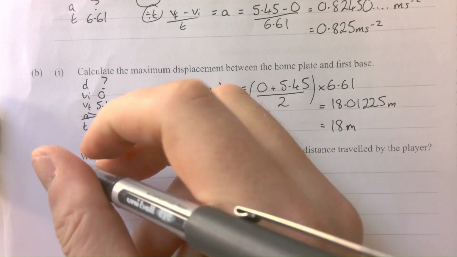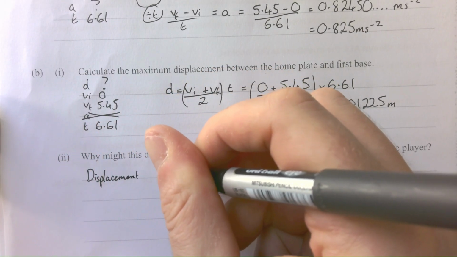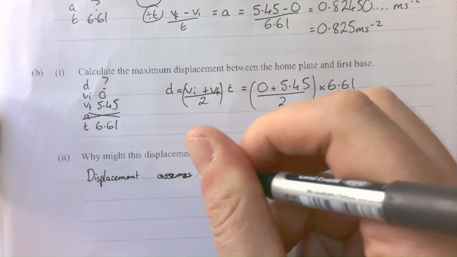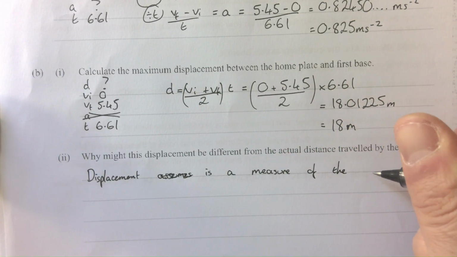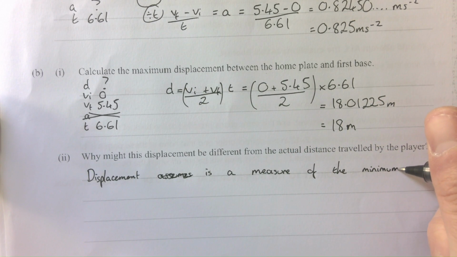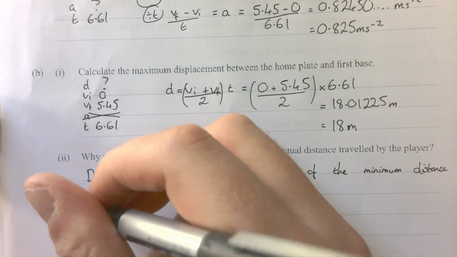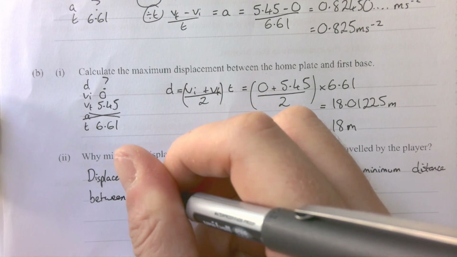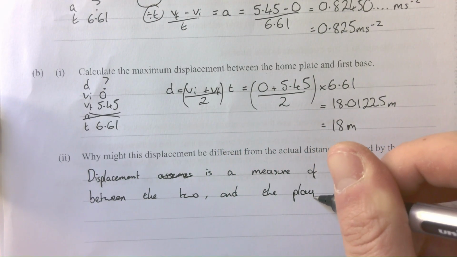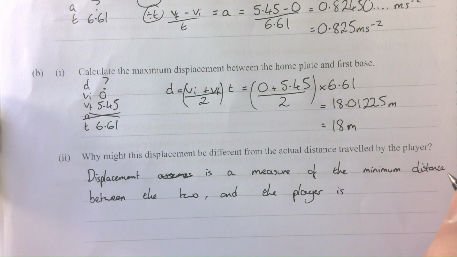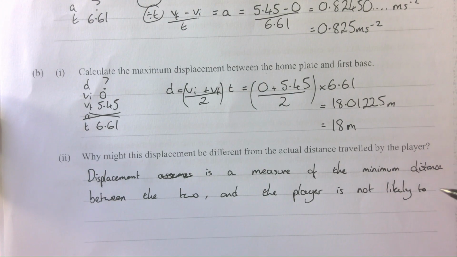So quite simply put, displacement assumes, or is a measure of, the minimum distance, because it's a direct measurement from one to the other. And the player is not likely to run in a straight line.